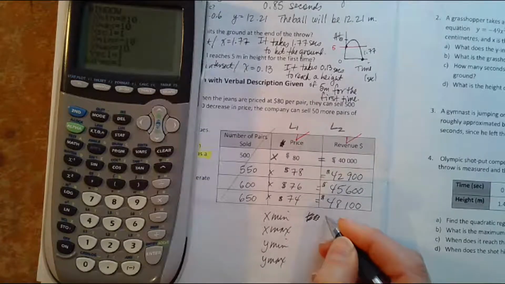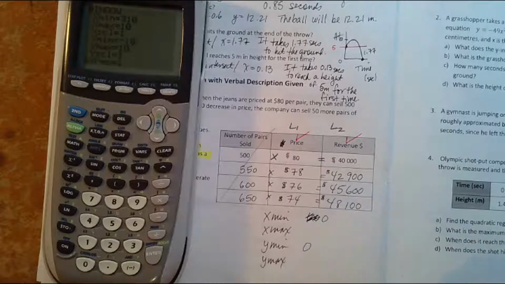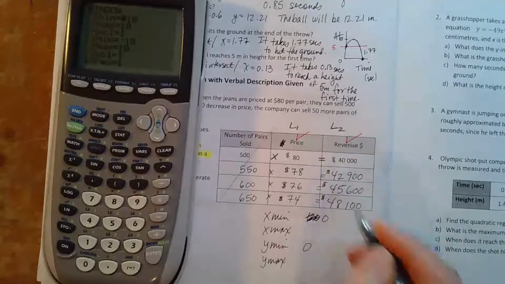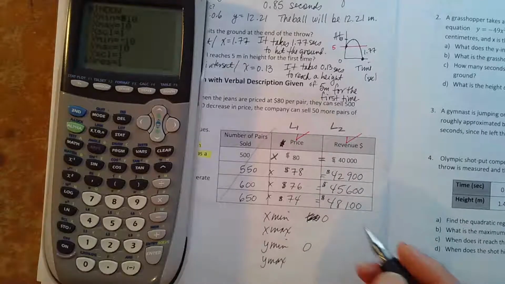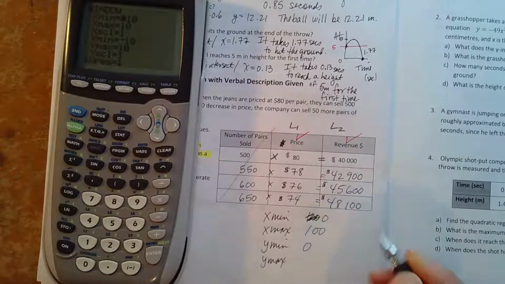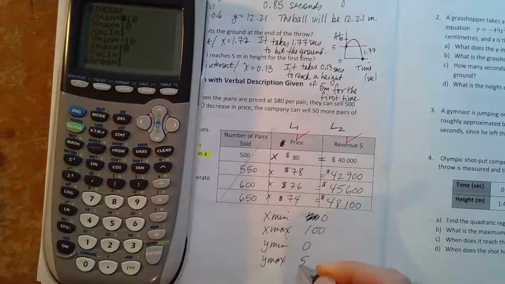Actually, you know what? I'm going to put both my mins at 0. I like starting at 0s. Then I'm going to do my X max at, let's try 100, and my Y max at $50,000.